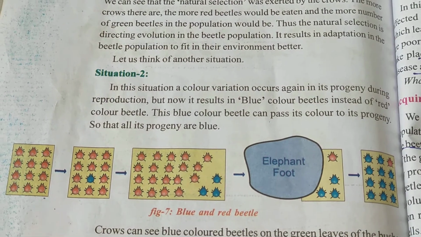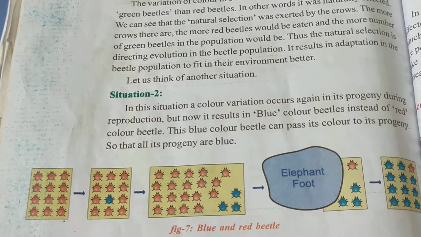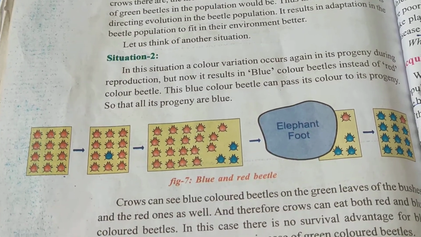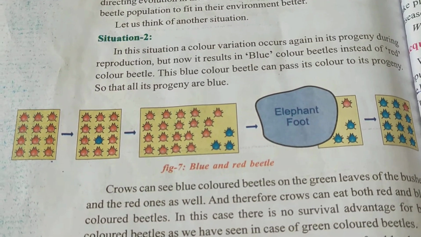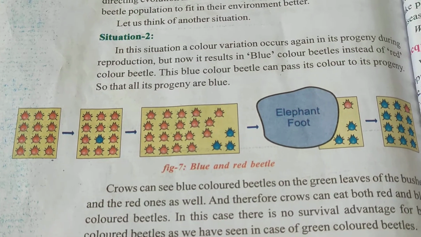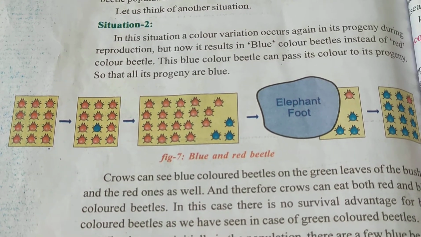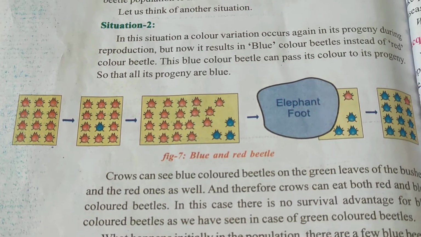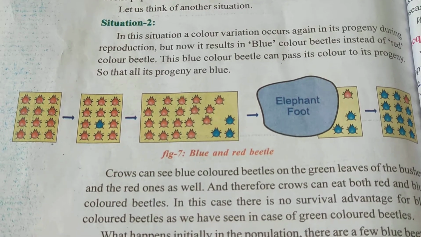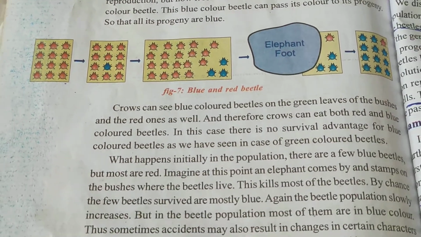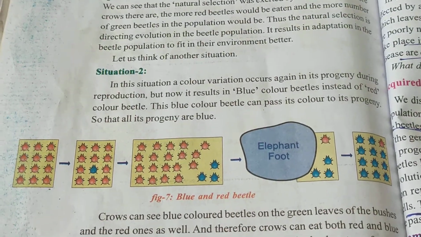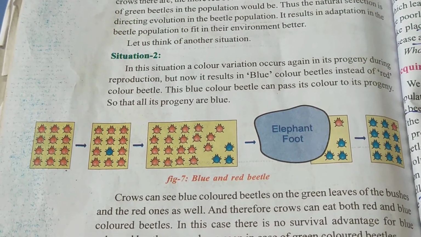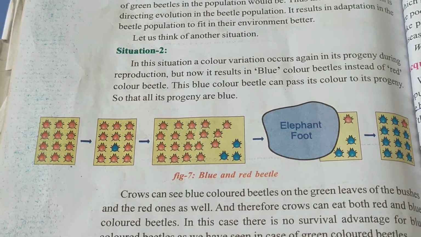But accidentally, what will happen if an elephant or a herd of elephants comes and stamps on the beetles? Suppose, this is also an assumption, all the red beetles were killed and stamped, and only the blue beetles will be left here and there. Finally you can observe that the further progeny will have only blue colored beetles, and these blue colored beetles may survive and form a new beetle.